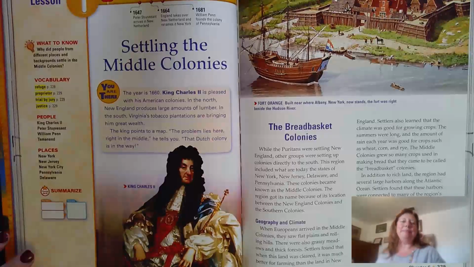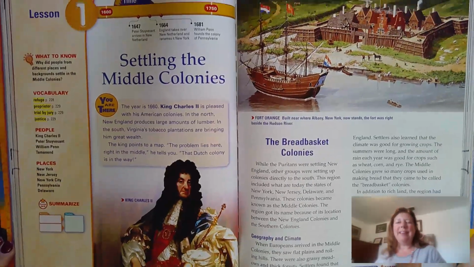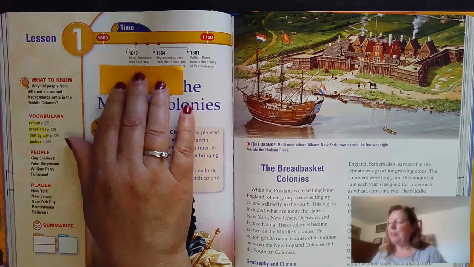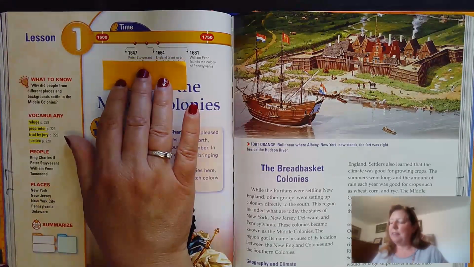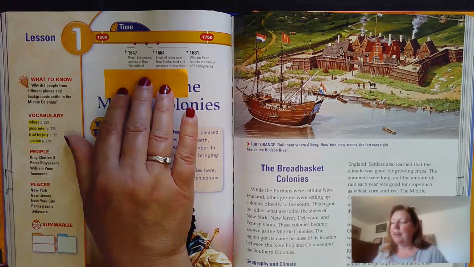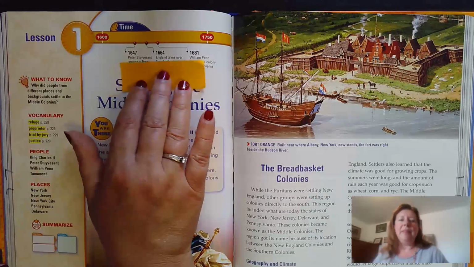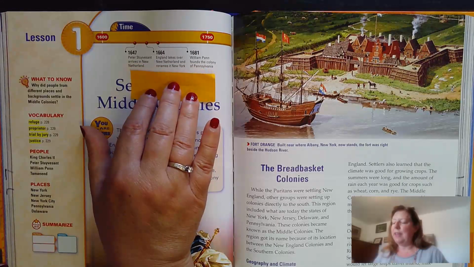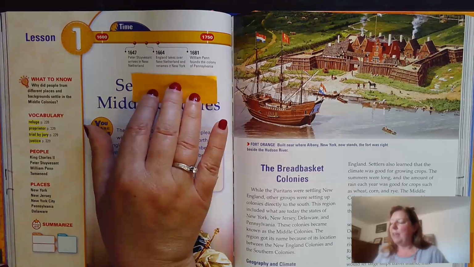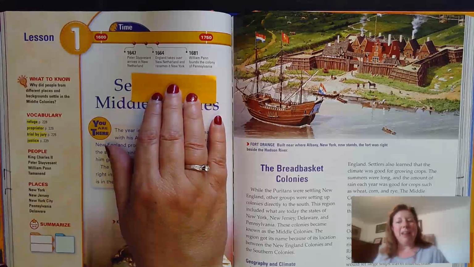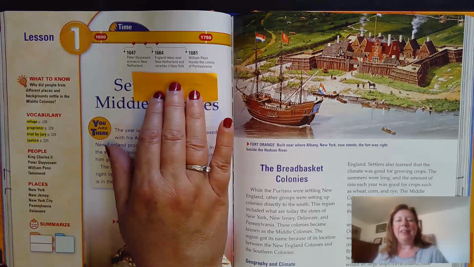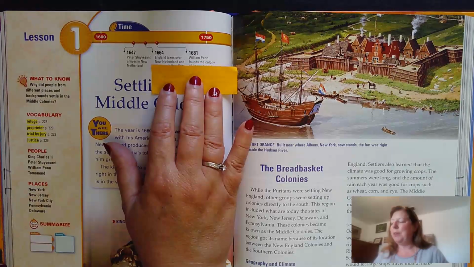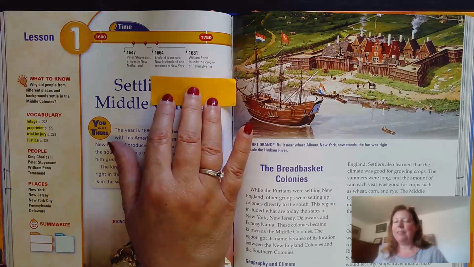All right. I'm going to slide this down just a little bit, and here's our timeline for lesson 1. In 1647, Peter Stuyvesant arrives in New Netherland. In 1664, England takes over New Netherland and renames it New York. So that's where we got the name New York. It used to be New Netherland. Names change. And in 1681, William Penn founds the colony of Pennsylvania.